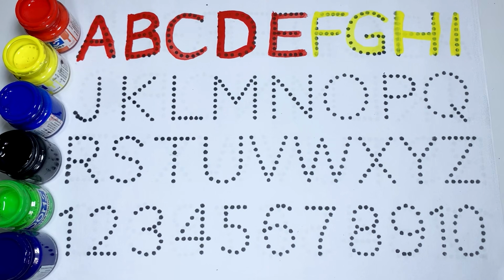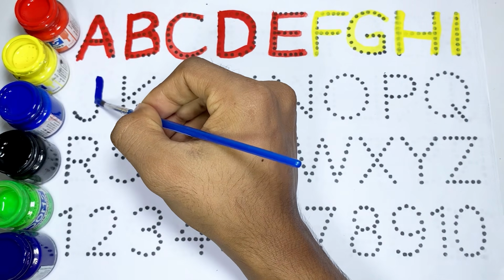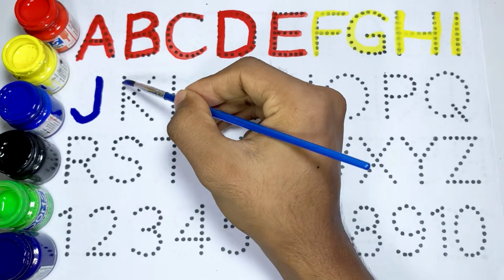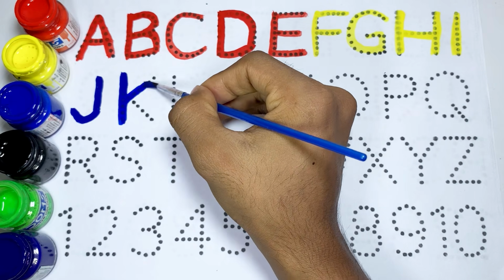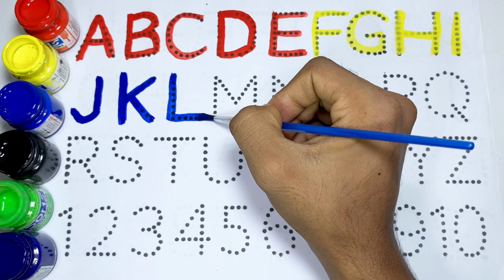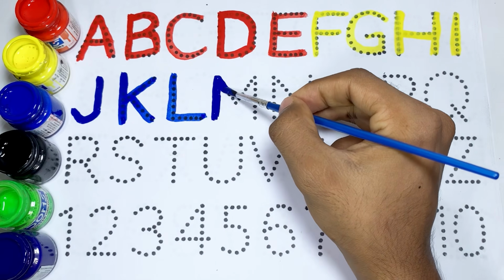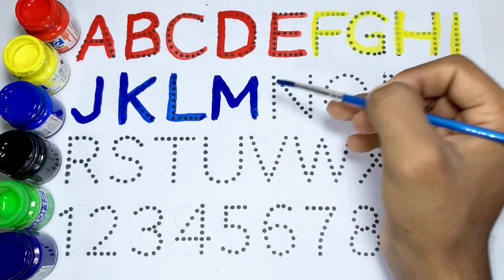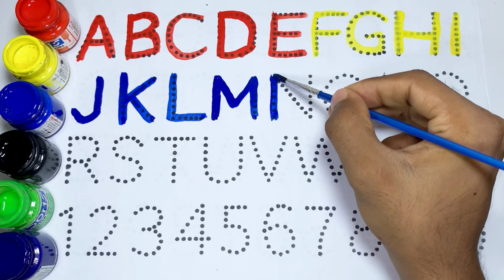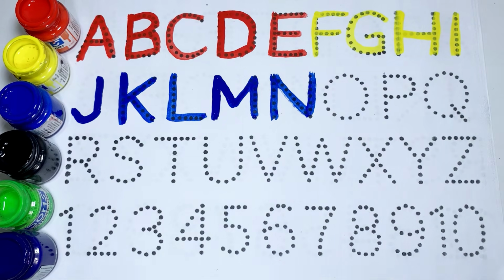Now you draw J, the alphabets of J, and use sky blue color. J for joker. K for king. L for lion. M for moon. N for nose.